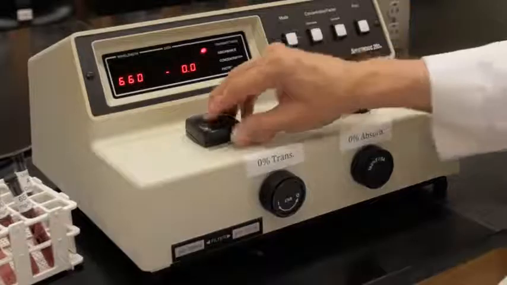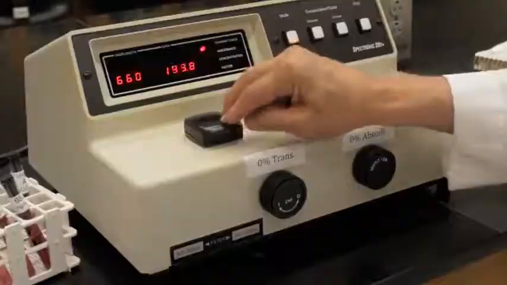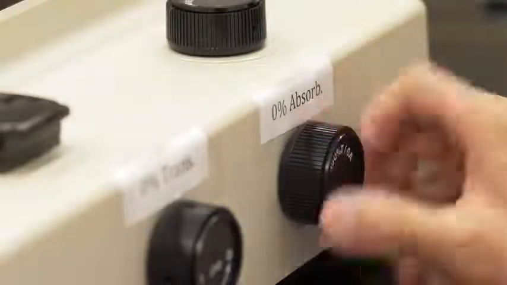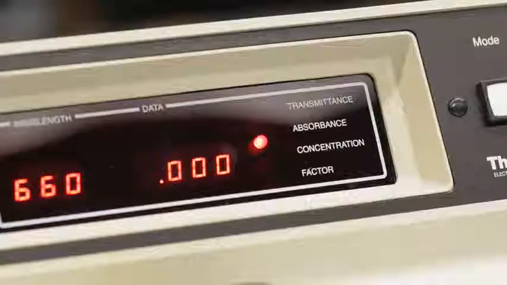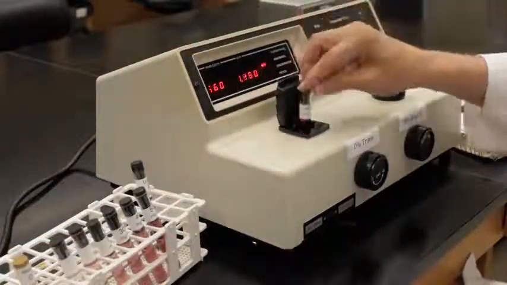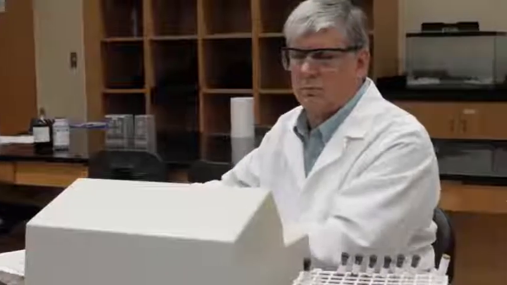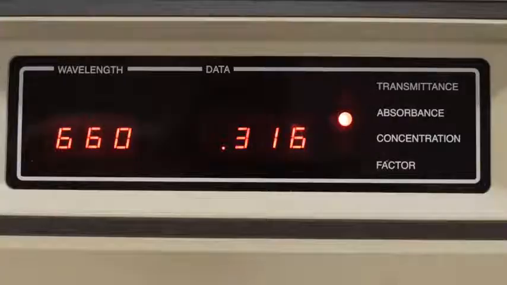Put the blank in the sample holder. Press the Mode button to select absorbance and adjust the absorbance knob to 0 absorbance. Remove the blank and insert the sample tube of 0.5 molar cobalt chloride. Allow the meter display to stabilize, then read and record the absorbance value. The absorbance value for this 0.5 molar solution at 660 nanometers is 0.316.